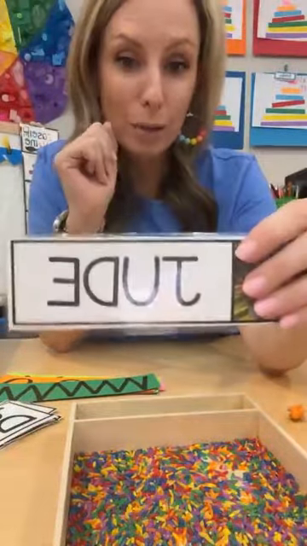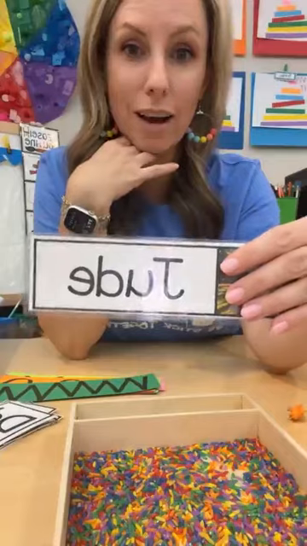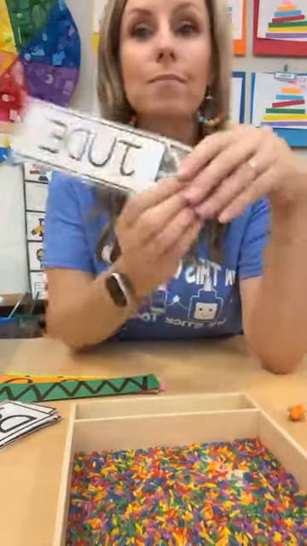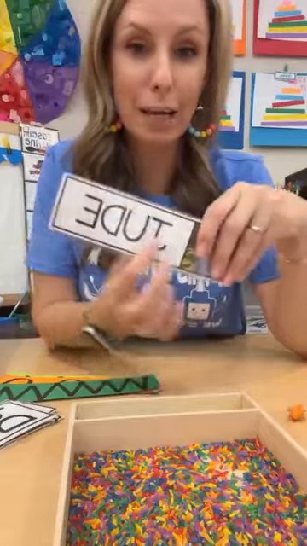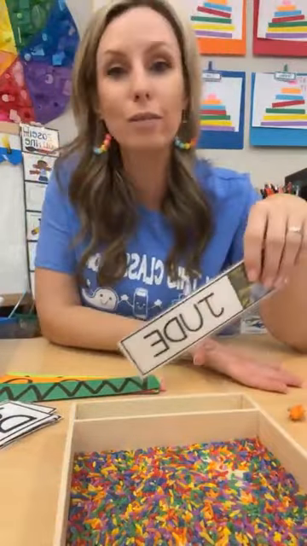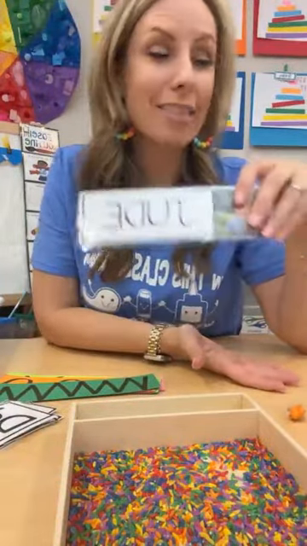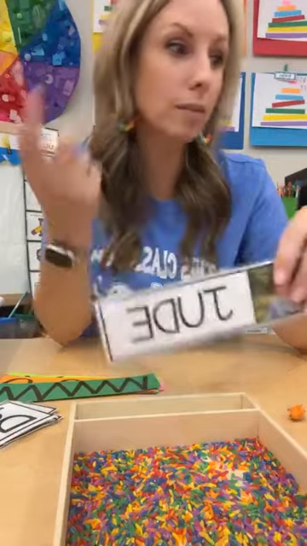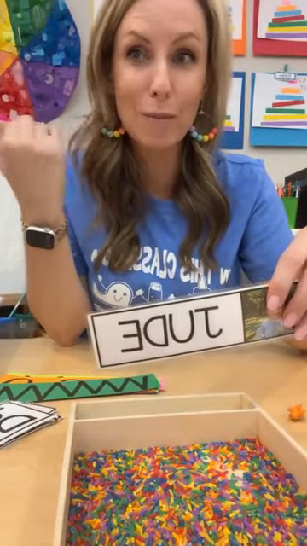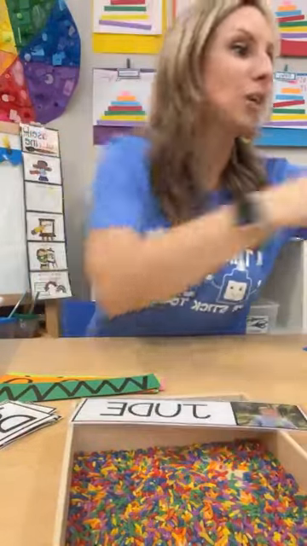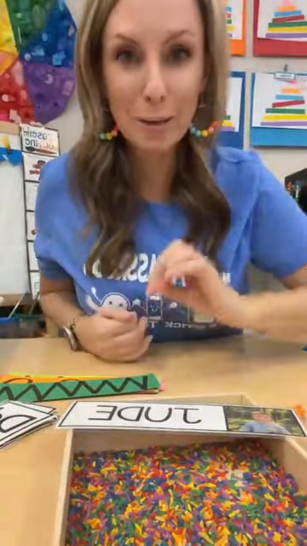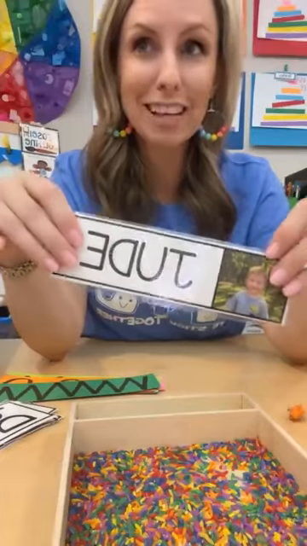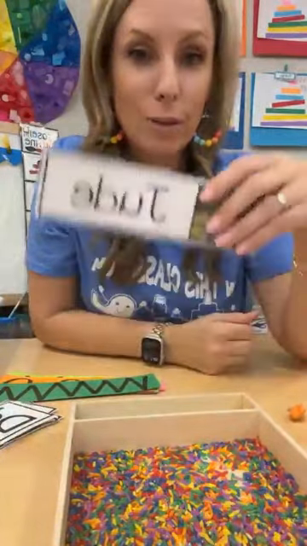One side has their name in uppercase, and one side has their name in lowercase, because of the types of lines in uppercase letters, they are developmentally easier to make, and these are the types of lines that they're able to make first, according to the writing development continuum based on research. So once they are able to do this successfully, I switch my kiddos to lowercase.